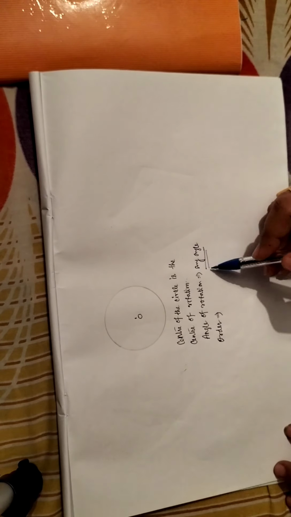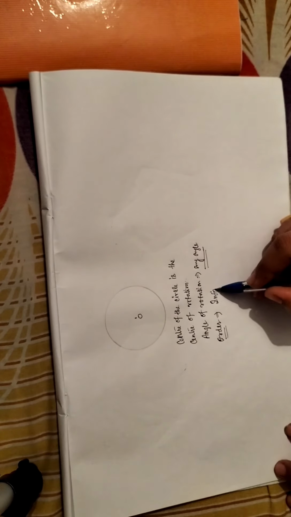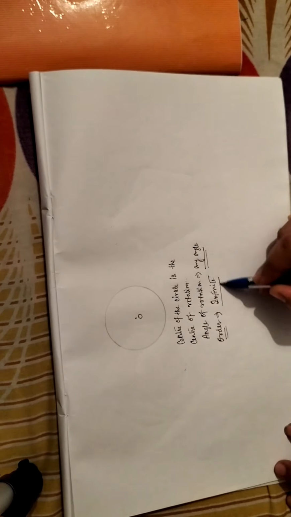As at any angle you are going to get the original configuration back, so order of rotation will be infinite. Okay, that is any order of rotation, innumerable number of order of rotations are going to be obtained for the circle. So hope this video will be helpful for you for developing the concept of the rotational symmetry.